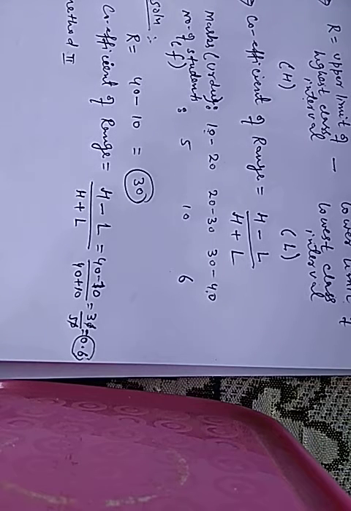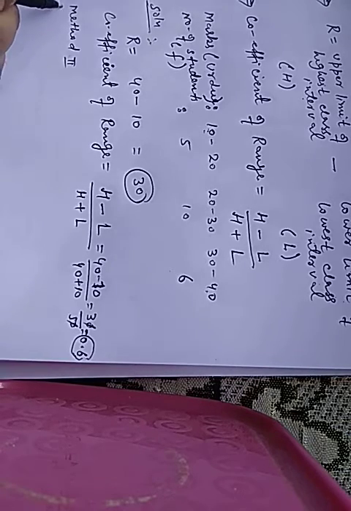The difference between highest mid value and lowest mid value.